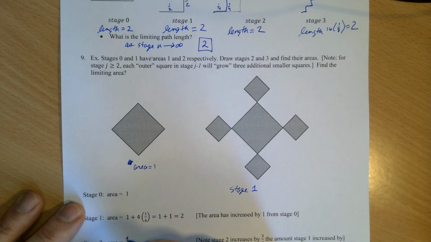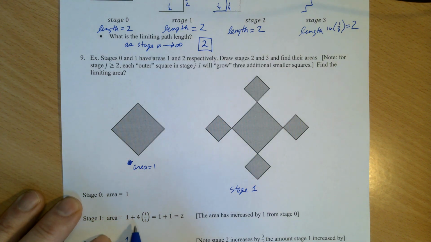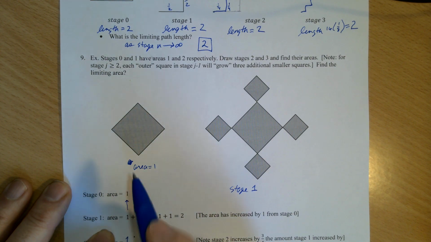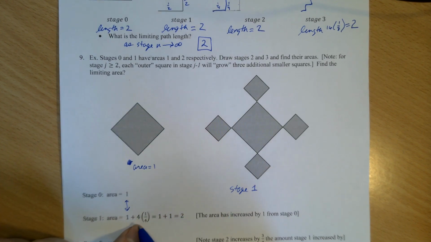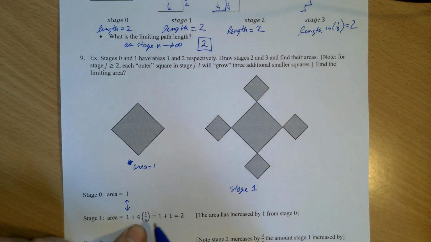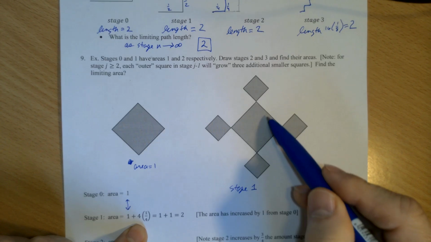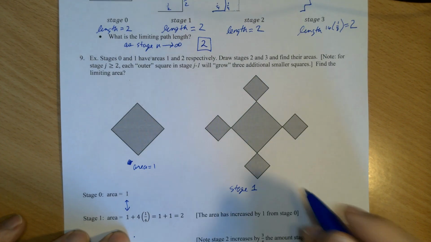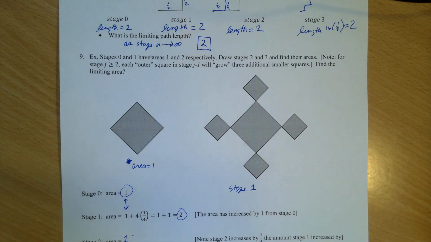So it's the area 1 plus, oh, here it is. This one came from that one. This is the big square in the middle. And then we have 4 squares, each one having area 1/4, correct? So 1/4 of this square. So stage 1 gives us an area of 2. We went from 1 to 2.